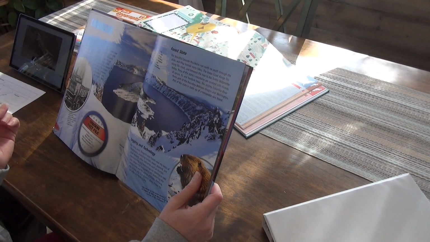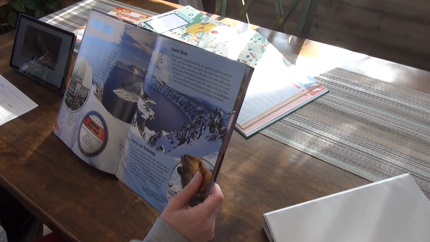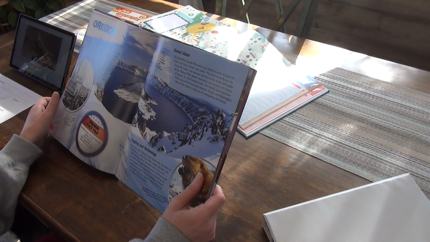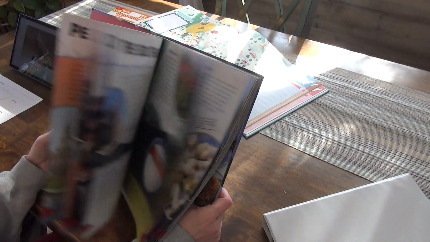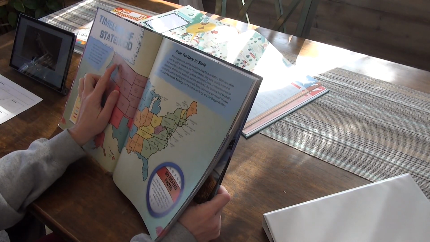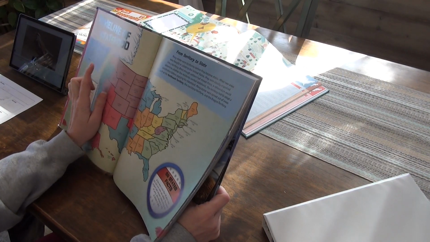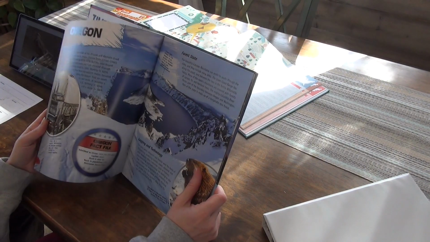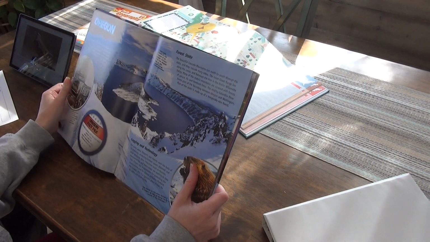All right, so now that you have located Oregon on your map, it says right here that the mighty Columbia River forms part of the boundary between Oregon and Washington. Part of the state is made up of a temperate rainforest. We've been talking about rainforest in Sassafras, haven't we? Mm-hmm. So right here we have Washington up here, and Oregon is down here. So that means the Columbia River is along the boundary of those two states right there.